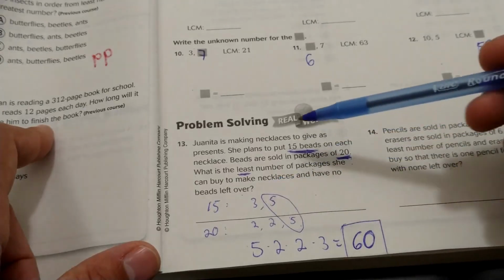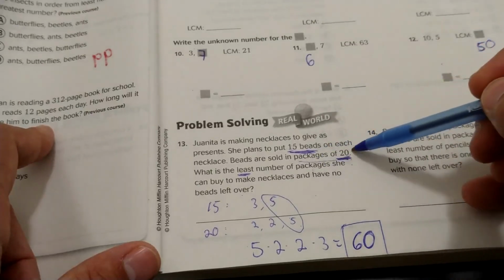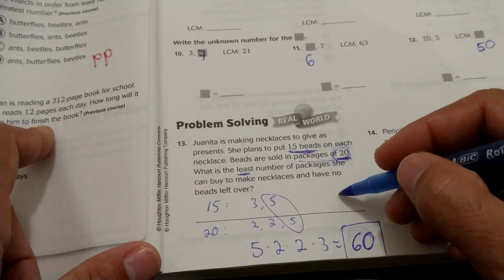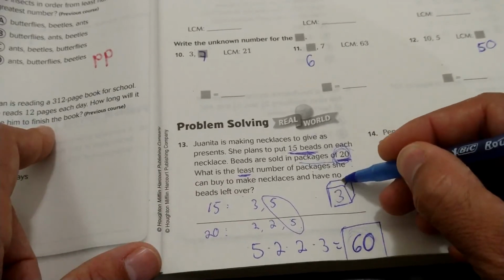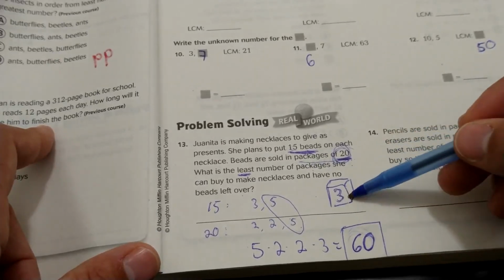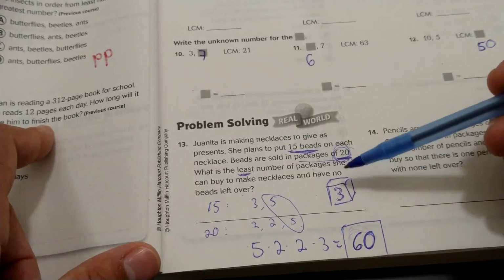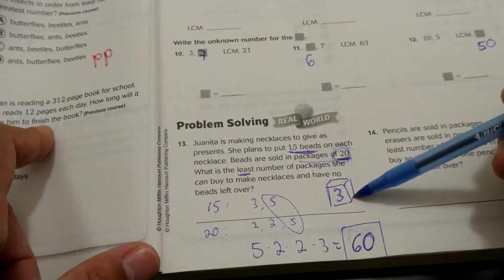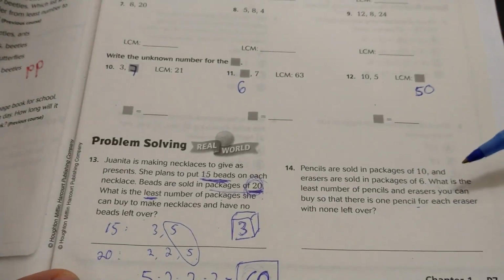Now, the question is, what is the least number of packages? Each package has 20. But because I need 60, I just need to buy 3. So the answer for this problem is 3. 3 is the least number of packages that Juanita needs to buy so that she has no beads left over. Okay, this problem you can read at home, maybe you have the book. Have a great day.